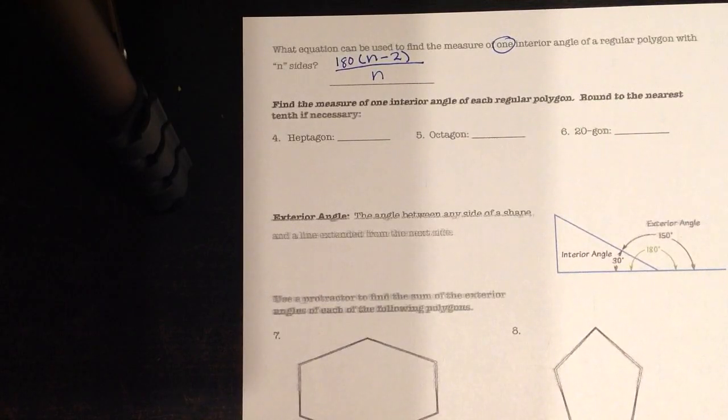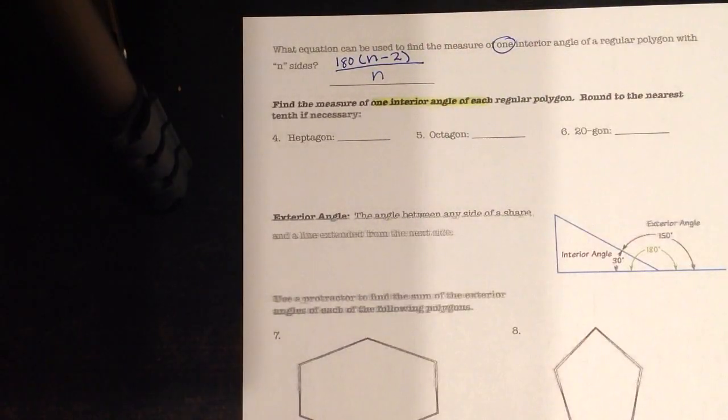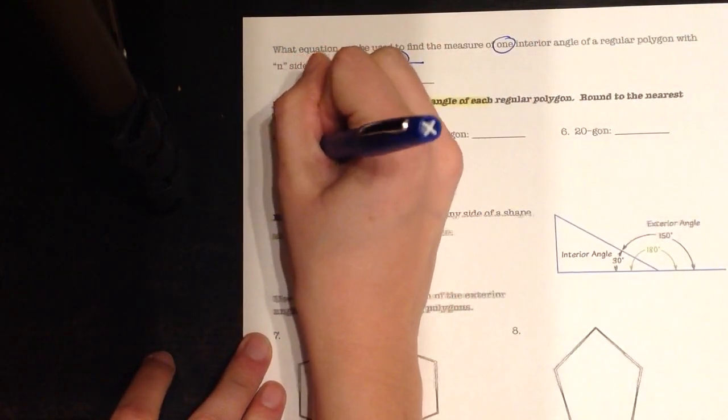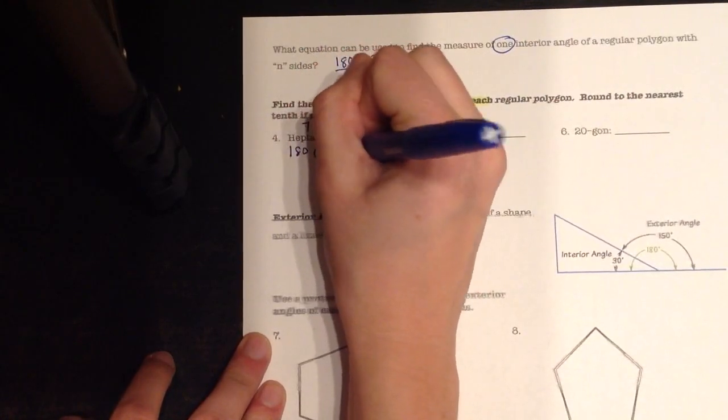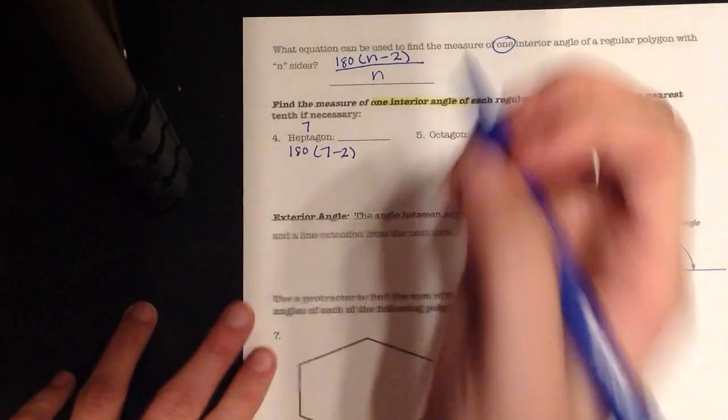So find the measure of one interior angle of each regular polygon. Make sure you're paying close attention to what it's asking for. A heptagon has 7 sides, so we're going to do 180 times 7 minus 2 to figure out what our entire sum is.